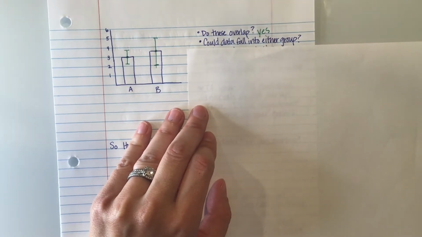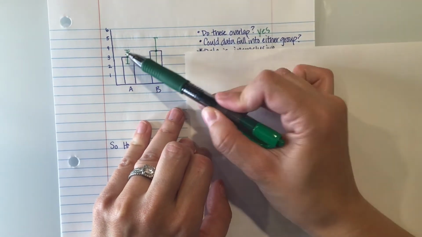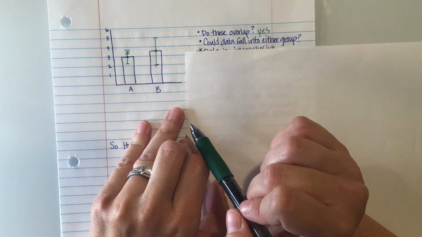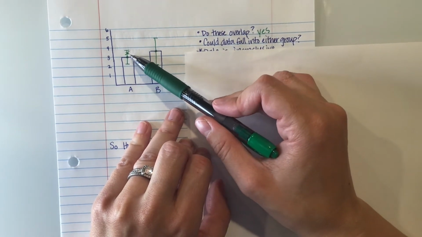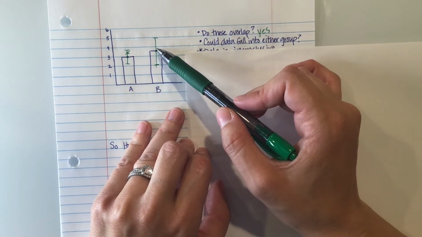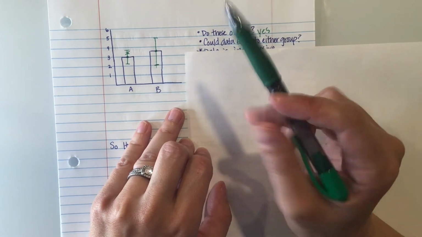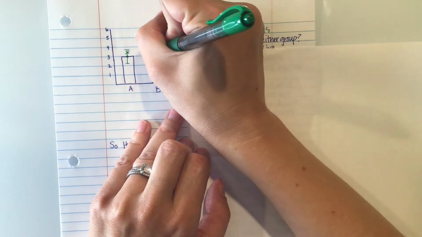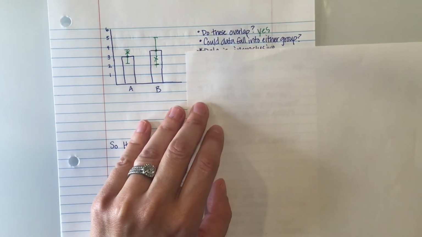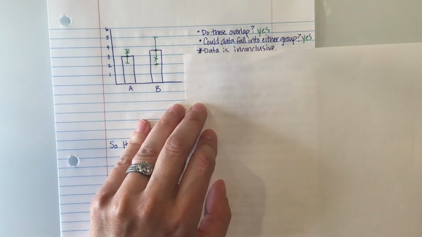So if I picked, say, a data point right here, could that data point fall into group A according to my error bars? Sure, it could fall into that 95% confidence interval. What about group B? Could it fall into that confidence interval? Yes, it could there too. Or I could pick a point, say, here. Could it fall into group A or group B? Yes, it could. So we would say yes for this data set here.